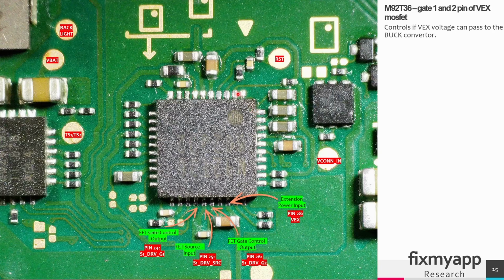If we look at the power delivery IC, we can see the gate 1 of the external voltage MOSFET goes into pin 24 and the gate 2 of MOSFET 2 will go to pin 26. As you can see, it's also controlled by this power delivery IC. And the external voltage will also enter on pin 28 and it will go to this power delivery IC, the M92.